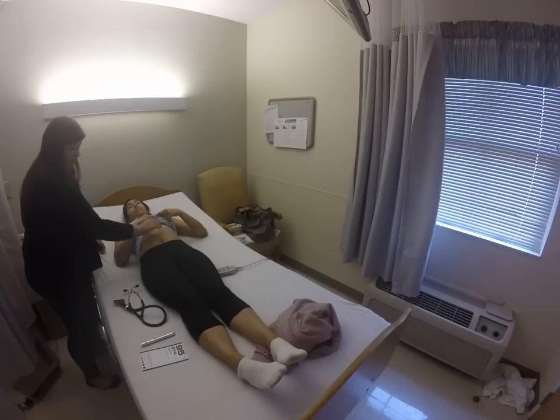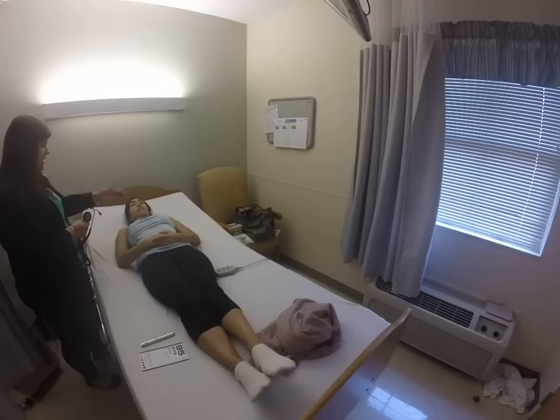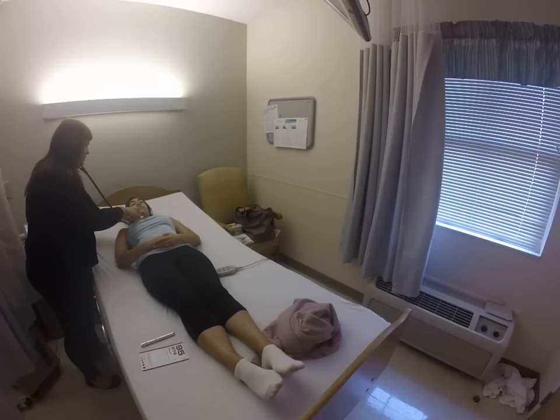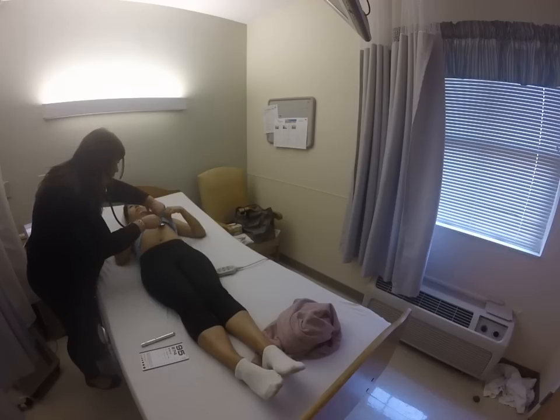So next I'm going to go ahead and just auscultate again while she's lying down flat, again with the bell and the diaphragm on my stethoscope. So I'm going to do the diaphragm: the aorta, pulmonic, Erb's point, tricuspid, and then we'll do the mitral again.